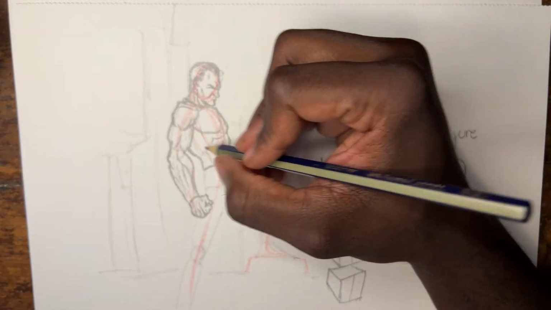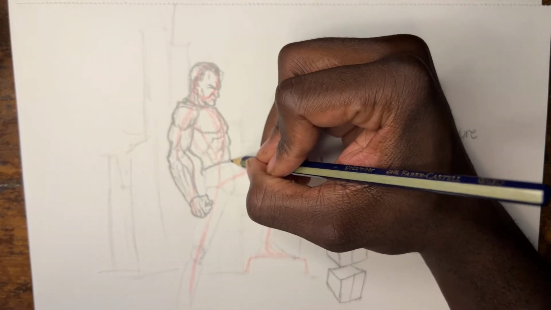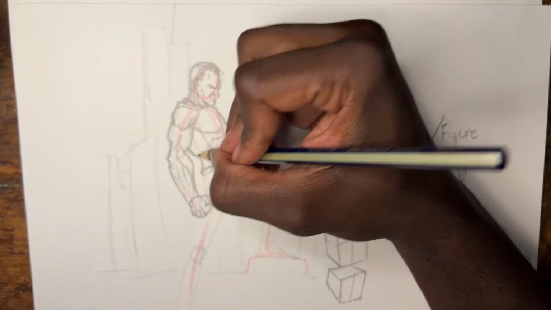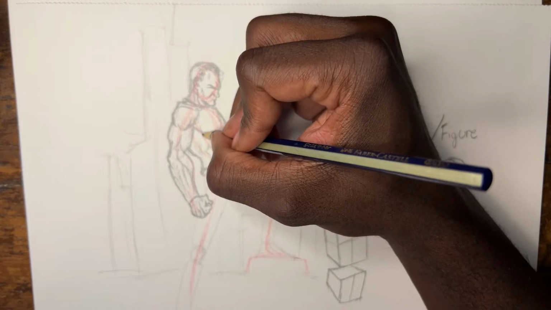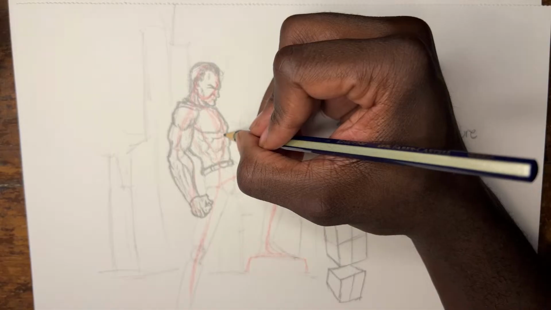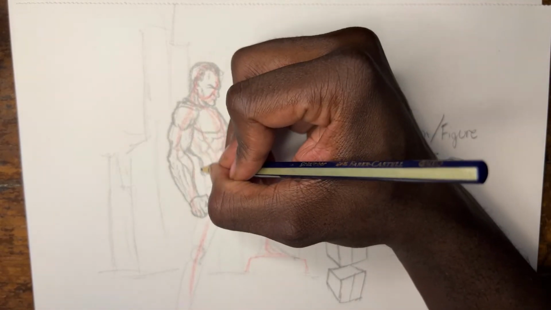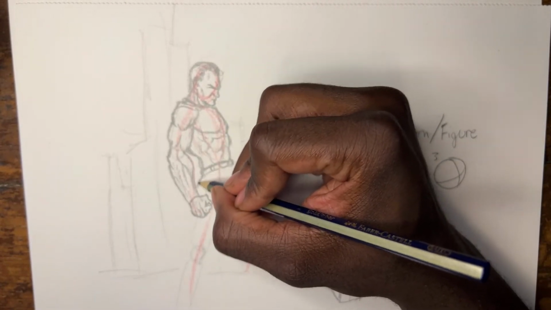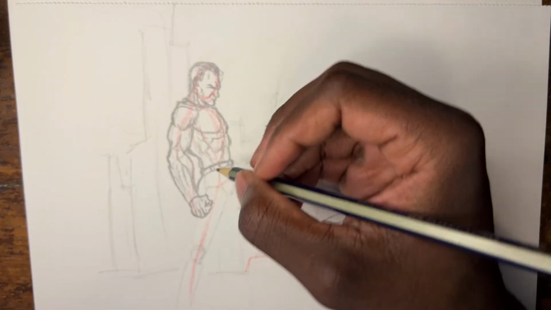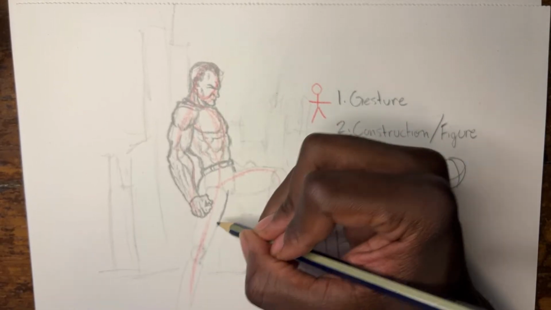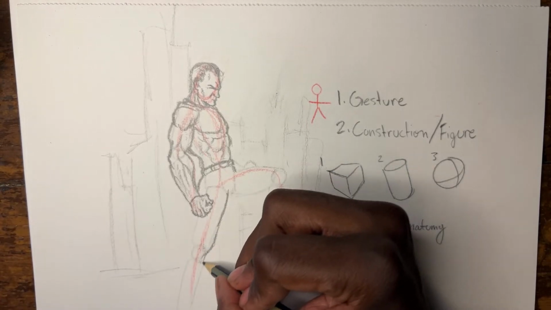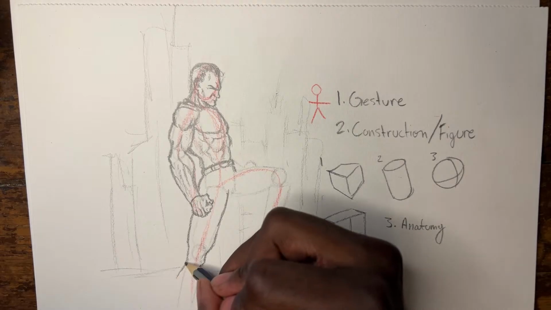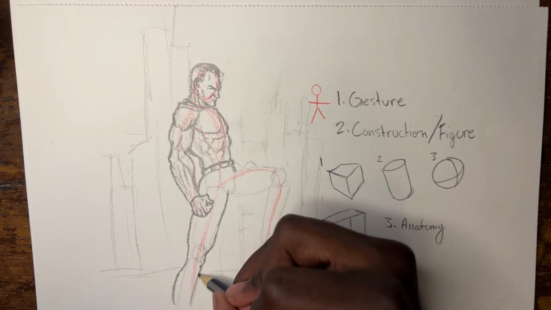But anyway, see how we're just going over what we've already put down? All right. And we'll add to the legs here. The legs, we're just going to follow these cylinders that we've already placed. Everything is right where it needs to be. So now you're just following these construction lines. And this is why I say it's so important to understand where these things go and how they start off.